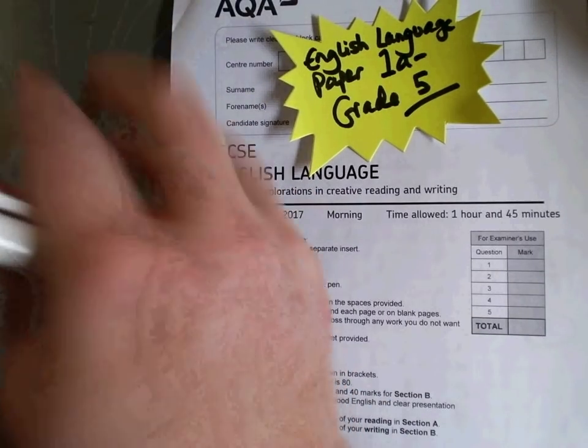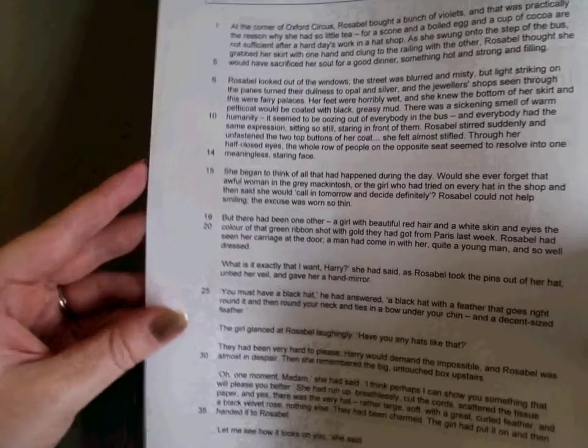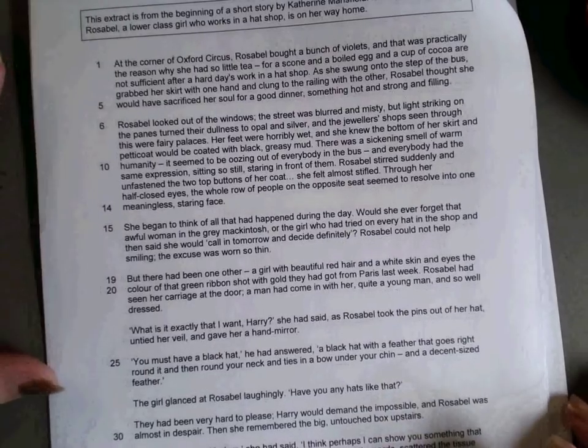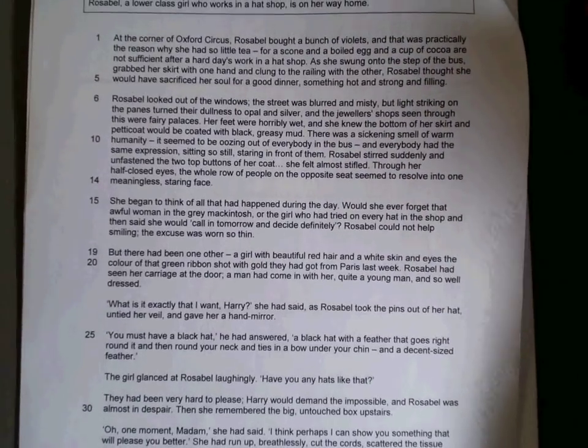So for this, it would be a good idea, as I say, if you've been able to have a look at the text and have a read through of it. My camera's a bit wobbly. If you've not had this, I mean, lots of you will have done this for your mock exams, I'm sure. But if you haven't, pause the video now.